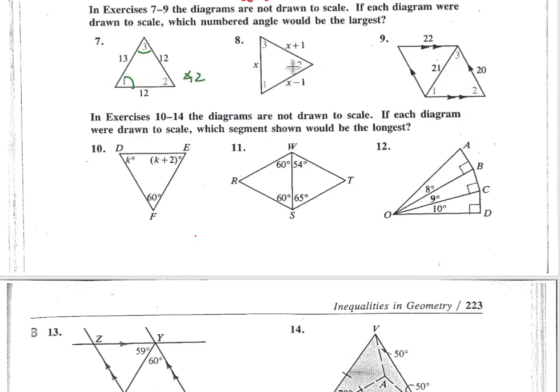In a triangle, the sides can be ordered in terms of the size of the opposite angles, and the opposite angles can be ordered in terms of the sides. So for number 7, we can see that angle 2 is the largest angle because that's opposite the biggest side, which is 13.